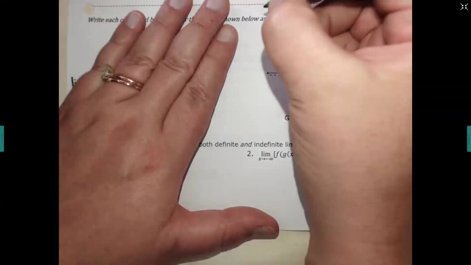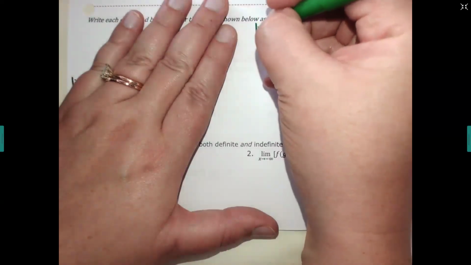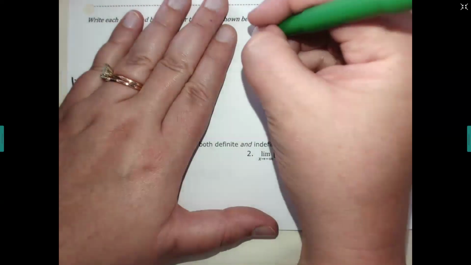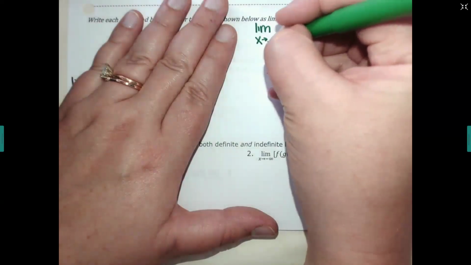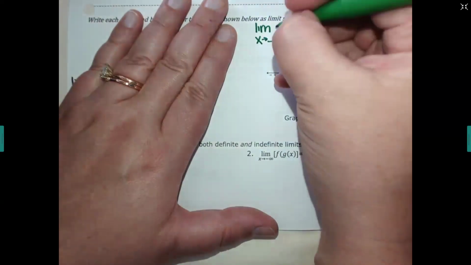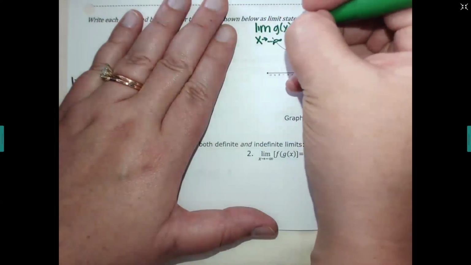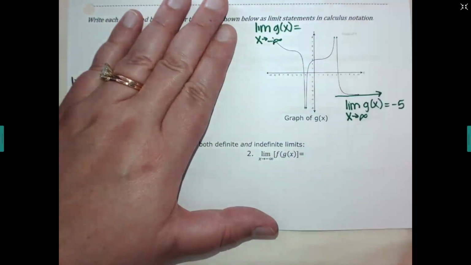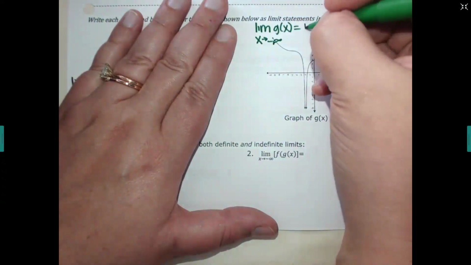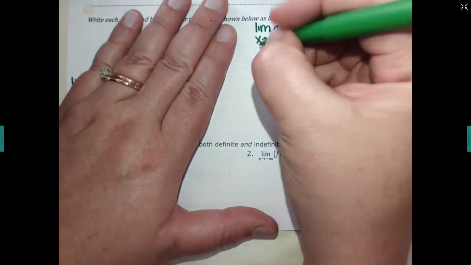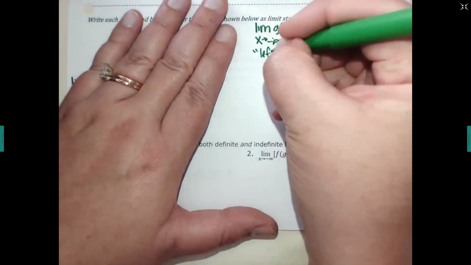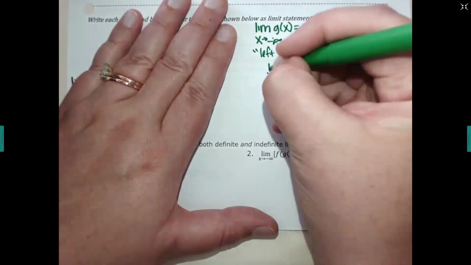It's going up forever, so I can put LIM x goes to -infinity because I'm on the left end, and g of x is going to positive infinity. And if you want to write a little sentence, that means that the left end points up.